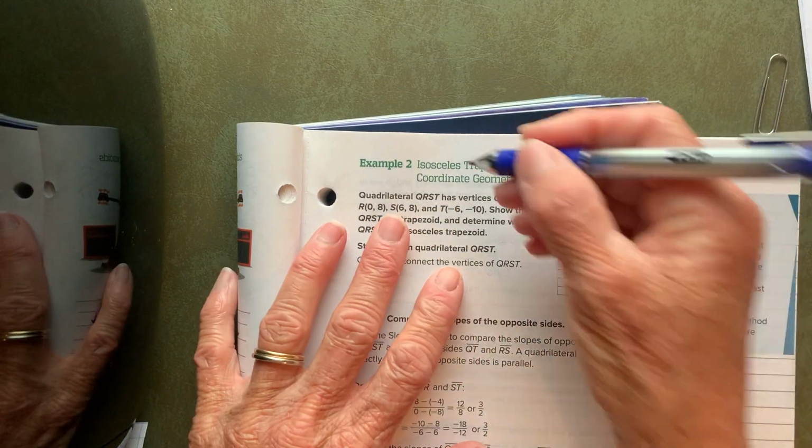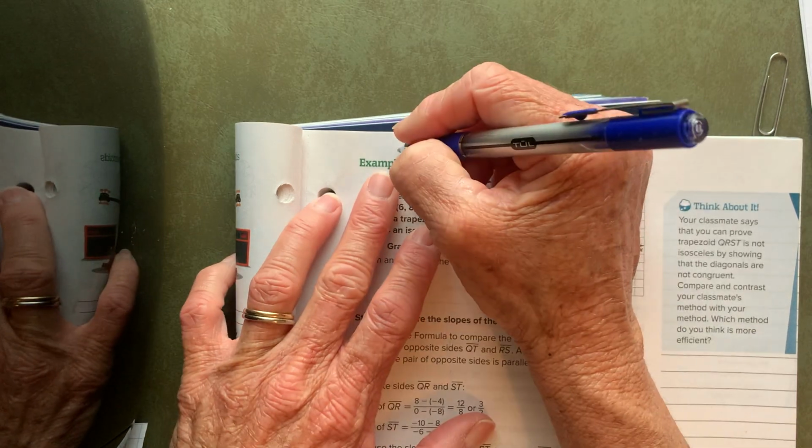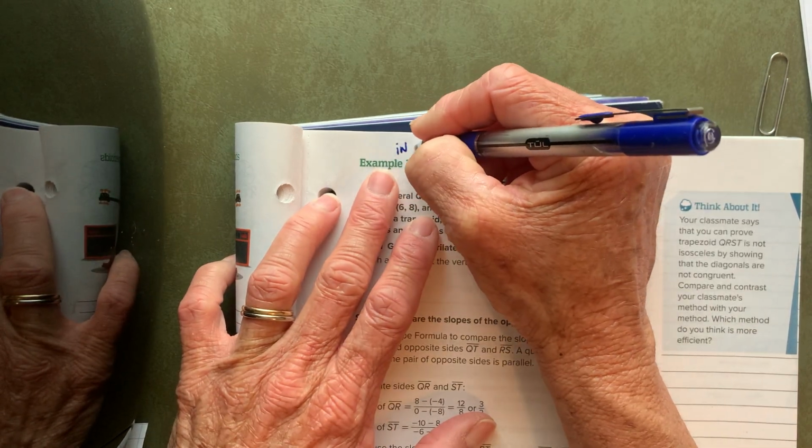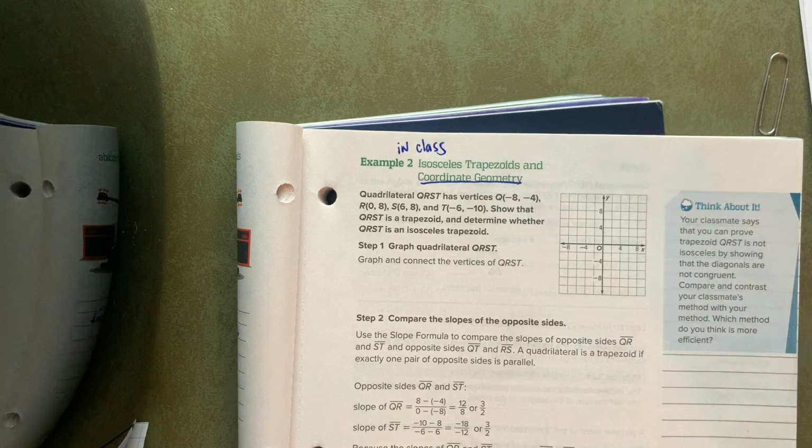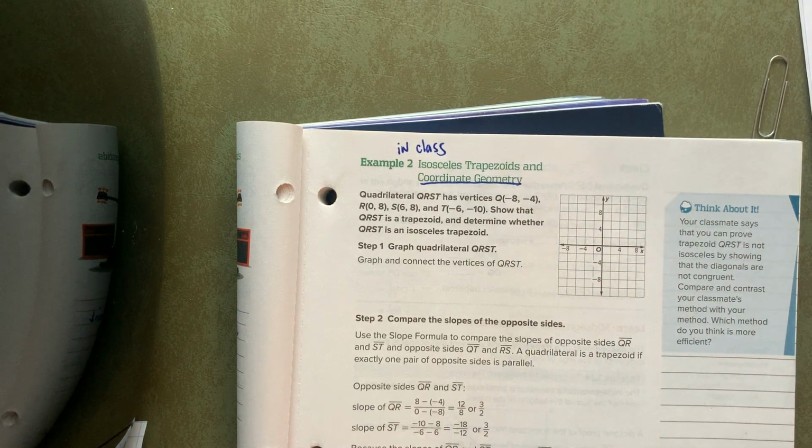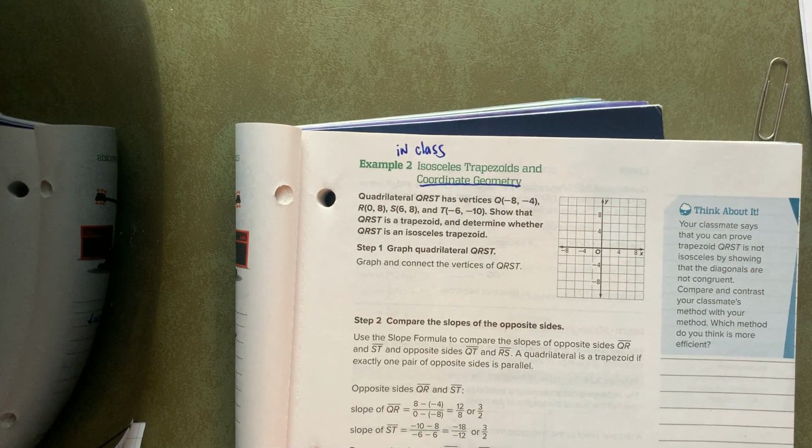All right, I'm going to save these coordinate geometry problems for class. We'll do these together in class now that you've seen the properties of trapezoids, specifically isosceles trapezoids.